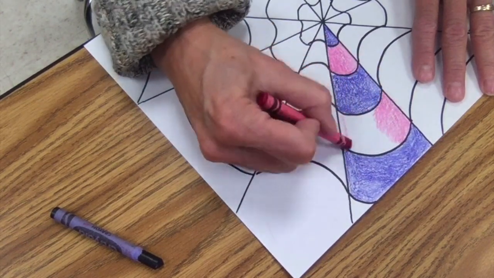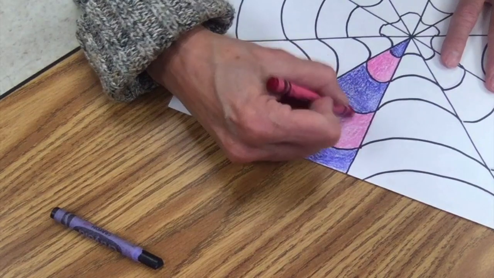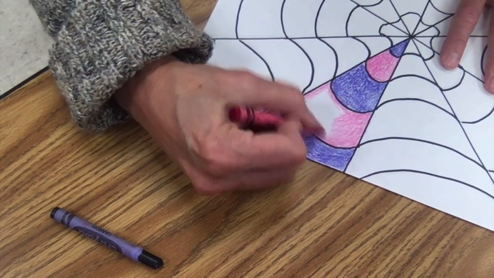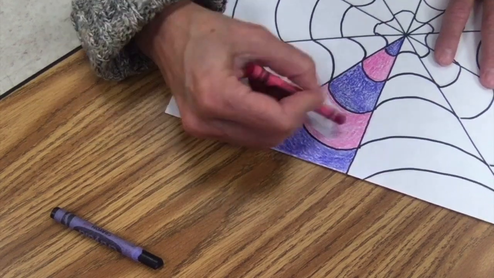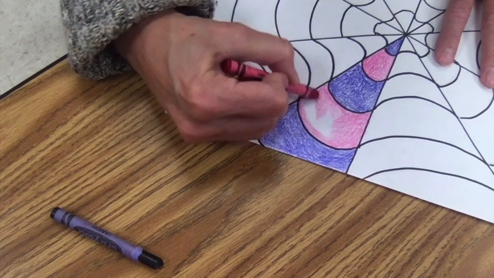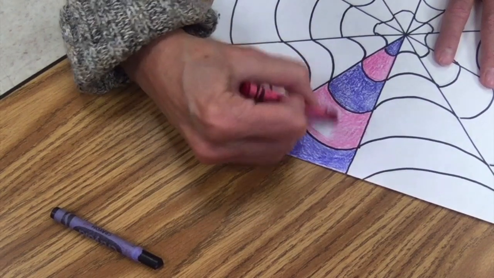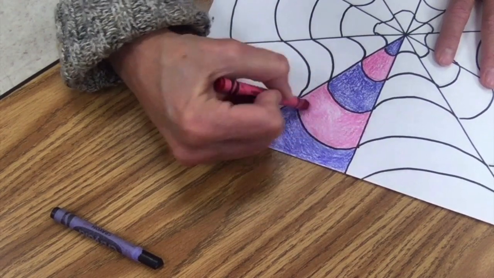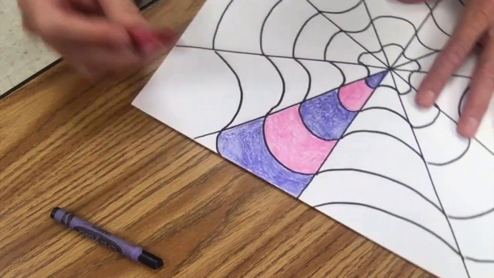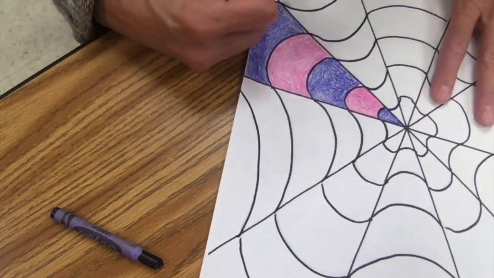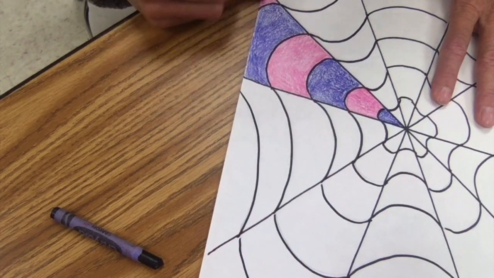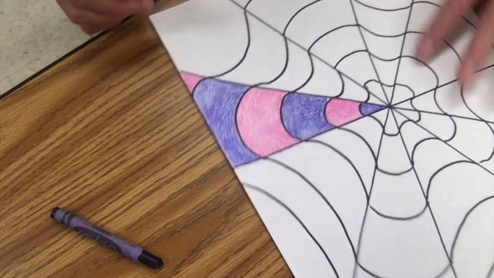Kind of filling in my spots. And sometimes if I want to make sure I'm staying in my lines, I will color my outside edges and then I'll fill it in. Kind of helps me stay where I need to be. See, if you use that side of the crayon and not always a point, you get this really nice, beautiful, even color. Okay, so there's my first one.